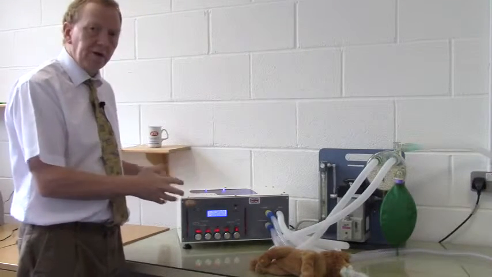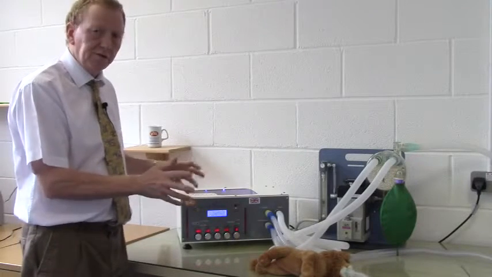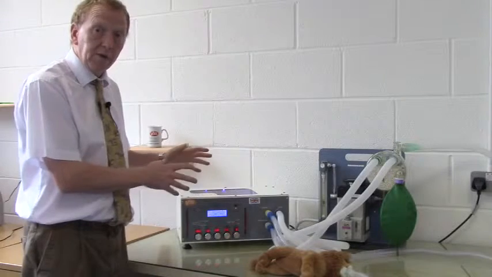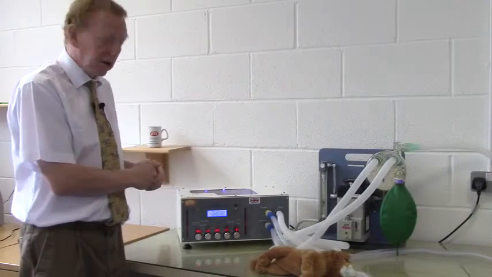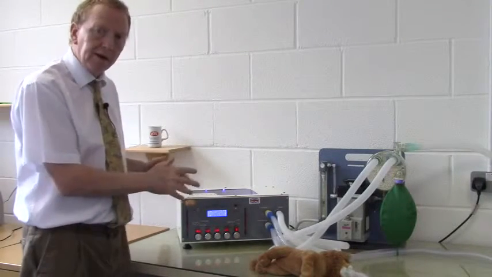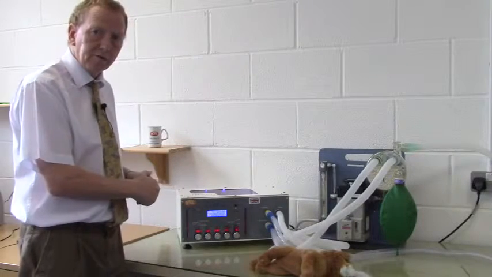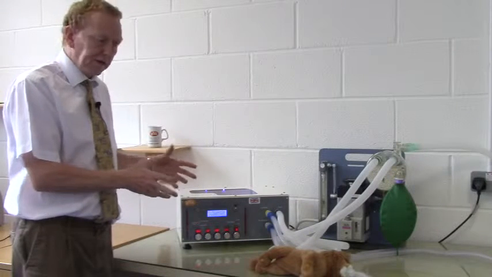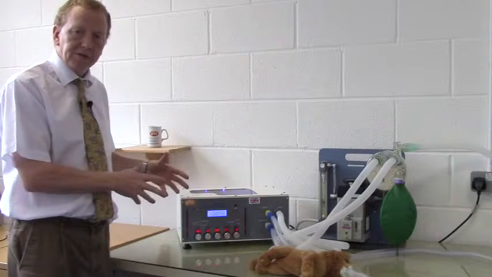So volume cycling mode is very simple. You adjust your volume to achieve an average airway pressure, end airway pressure of 10 to 12 centimeters, and you adjust your expiratory time mainly to control the respiratory rate. In the next part of the video, I'm going to change the settings and we're going to look at pressure cycling mode.